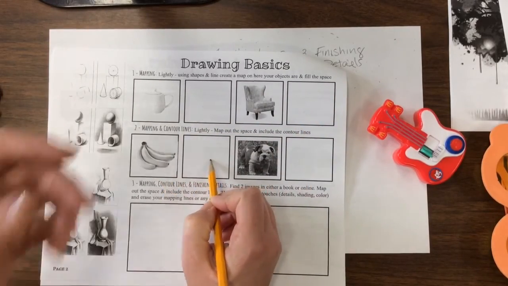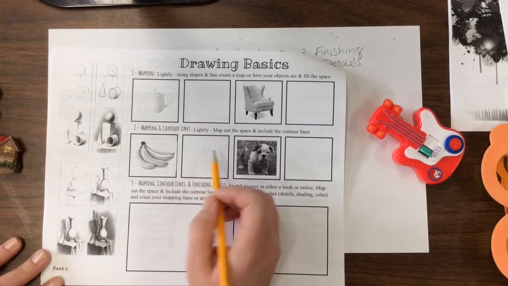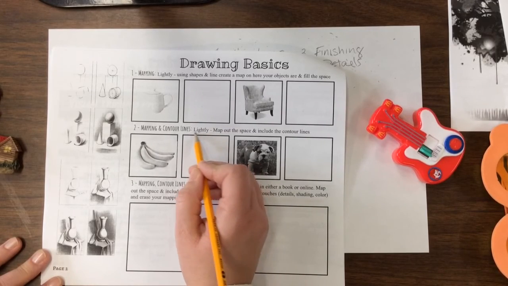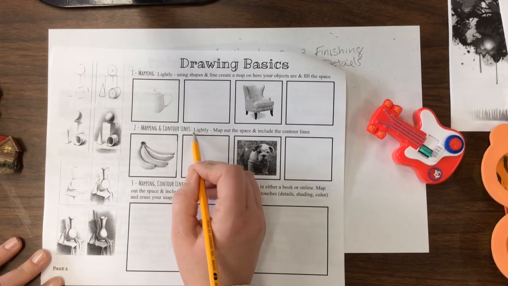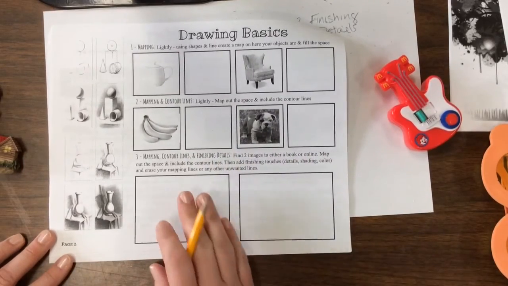Next one, we're going to build. I want you to do the mapping. Don't erase it, and then do the lines. Now remember, the mapping needs to be light. So we're going to outline. Here is where we're going to put it together.